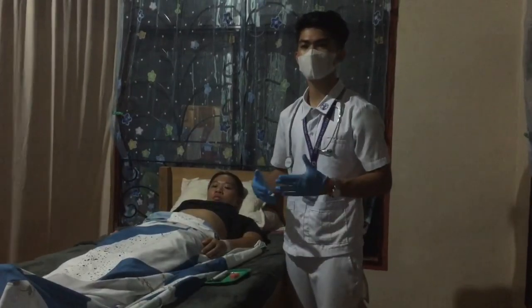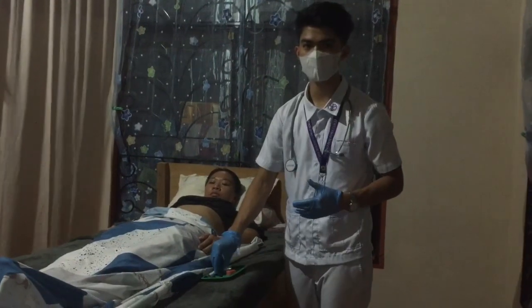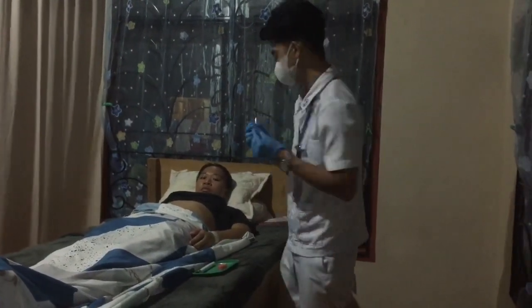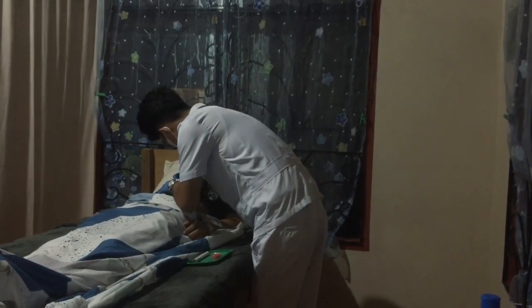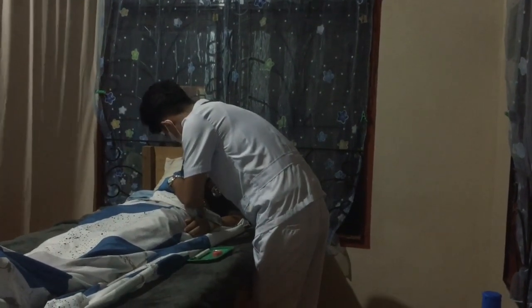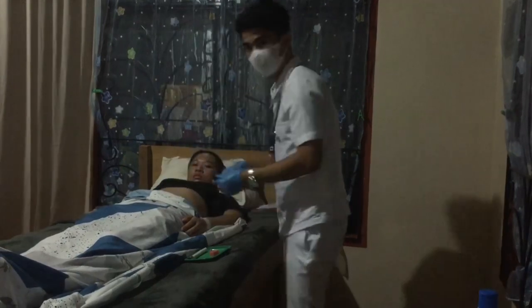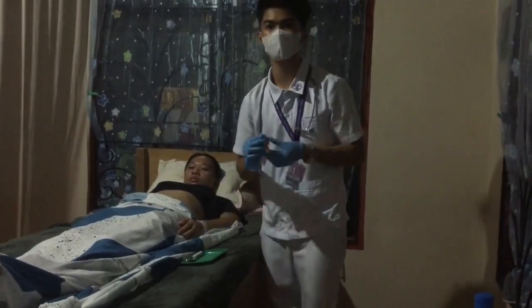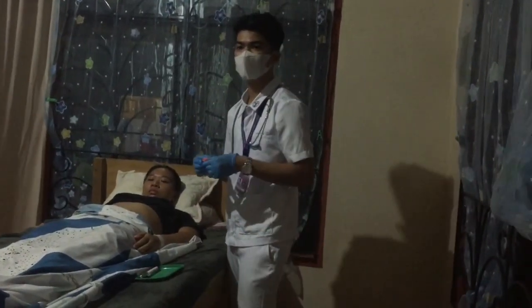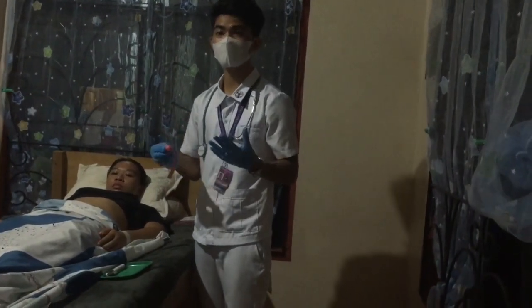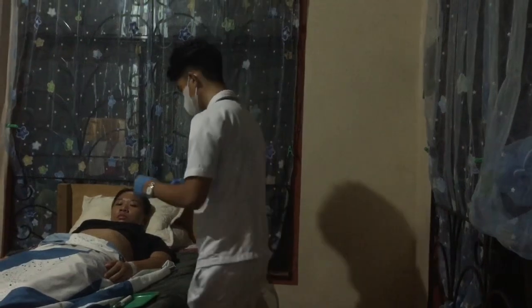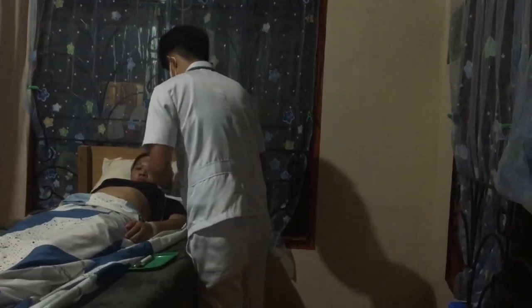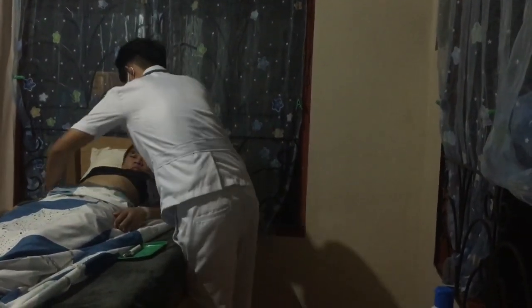And now I'm going to inspect the abdominal girth. I'm going to mark using the ballpen. Then I'm going to use this measuring tape to measure the abdominal girth, at the same time of the day, ideally in the morning. I'm going to use this tape.